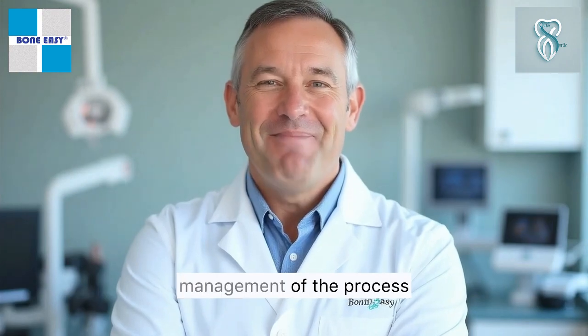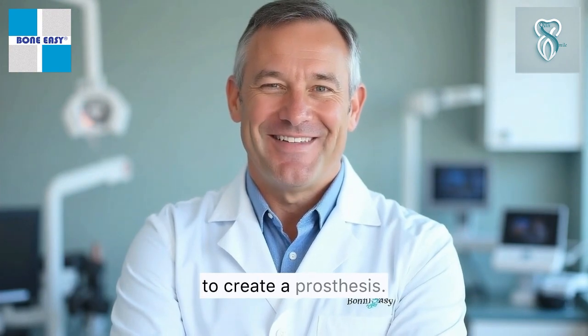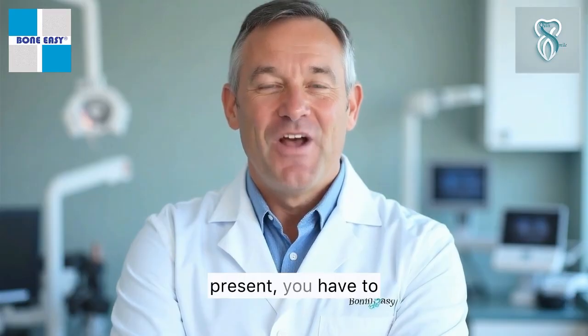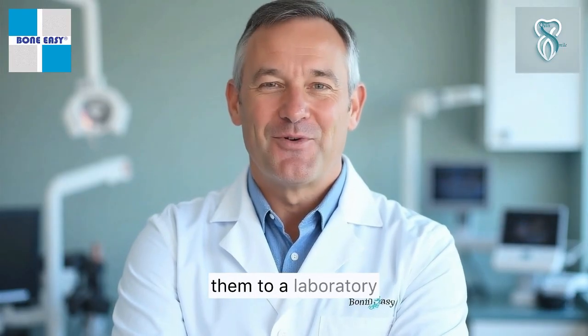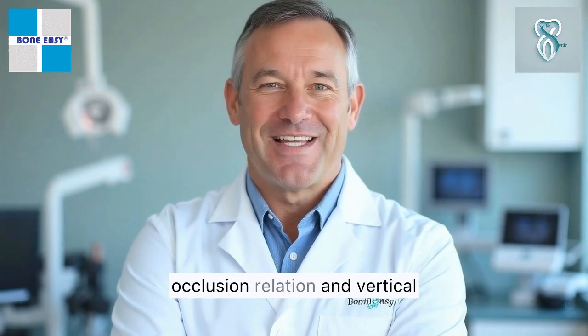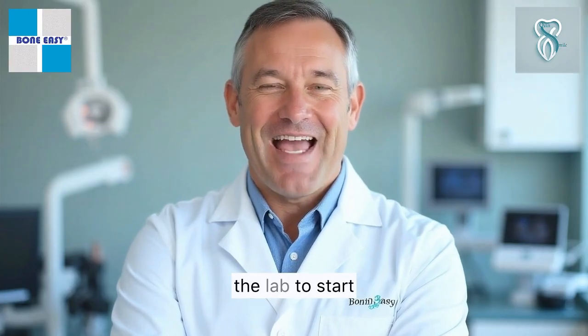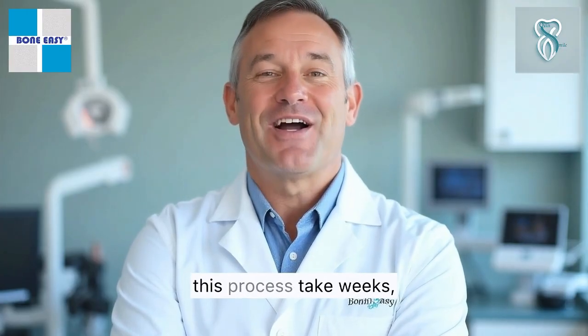Let's talk about time management of the process to create a prosthesis. As things stand at present, you have to make molds and send them to a laboratory, wax rolls to determine occlusion relation and vertical height. Send back to the lab to start making try-ins. Sometimes this process takes weeks.